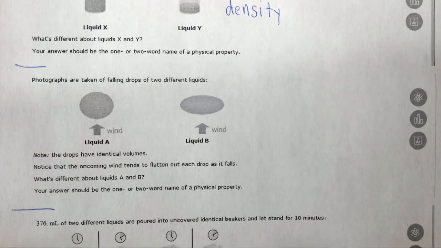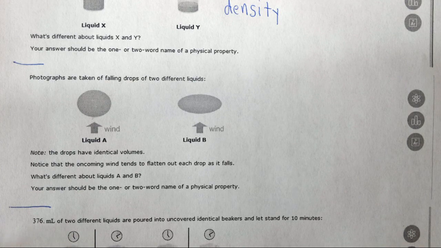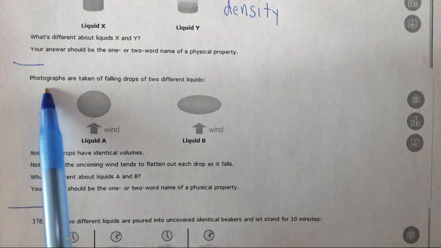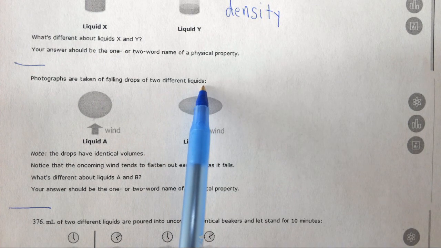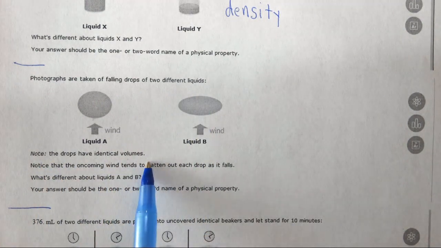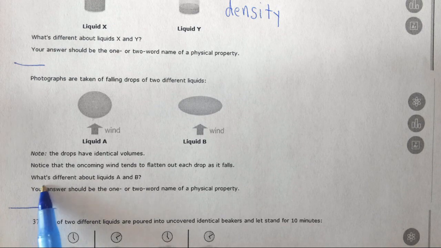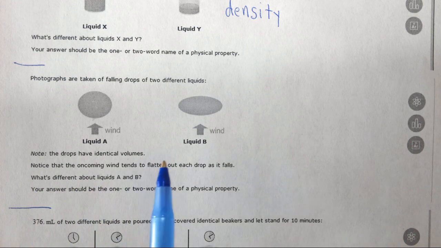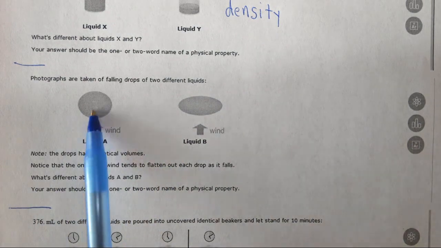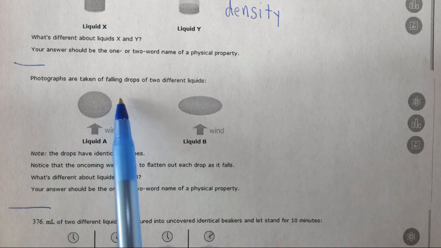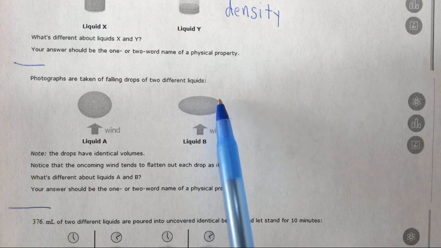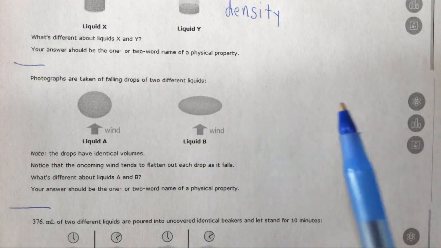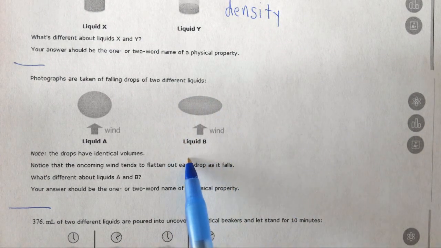The next one may be a little bit different and something you've never seen before, but here are photographs taken of falling drops of two different liquids. The drops have identical volumes, and then it says what is the difference between liquid A and liquid B? Well, if they're both facing the same force, what you could see is liquid A is more like a ball, and liquid B is more spread out.